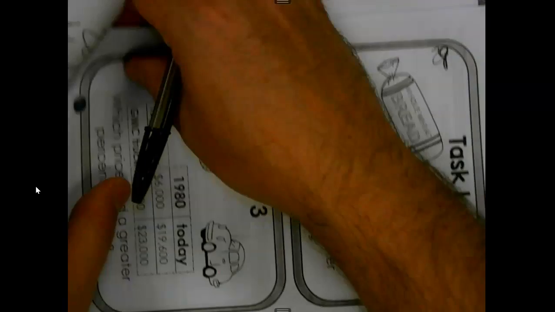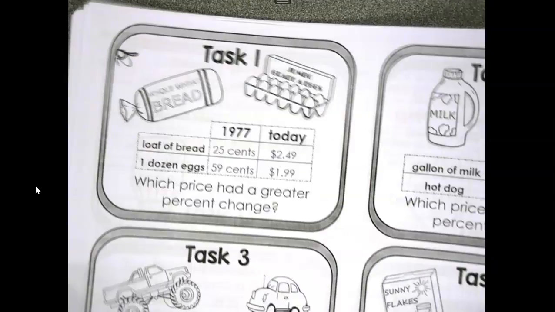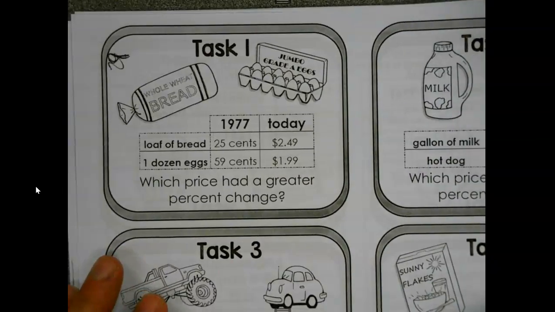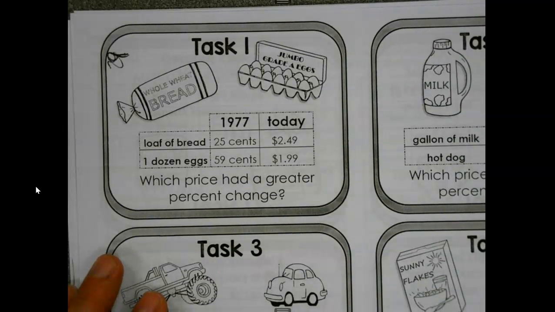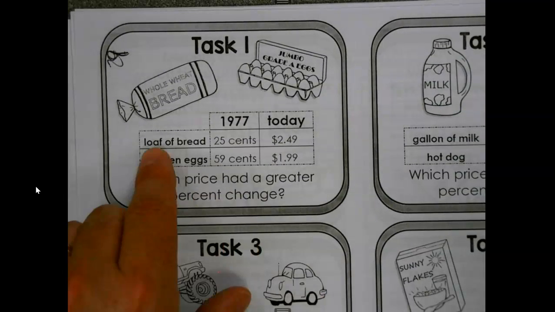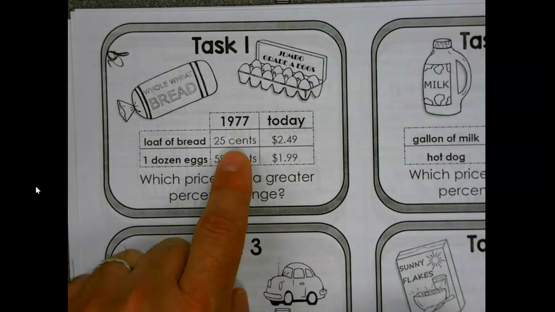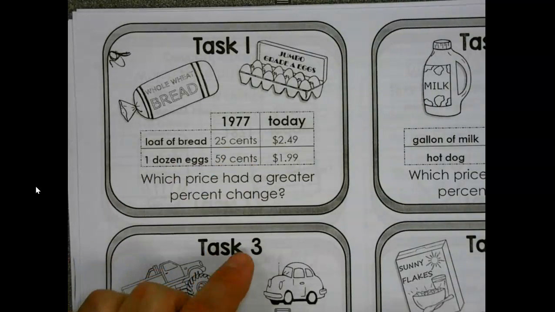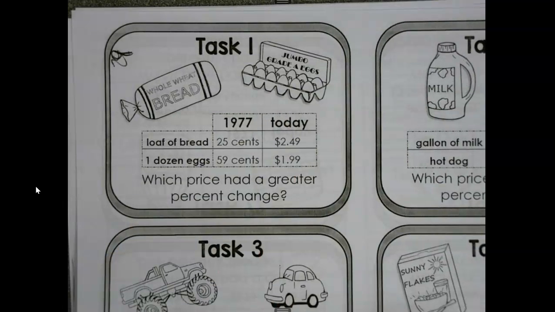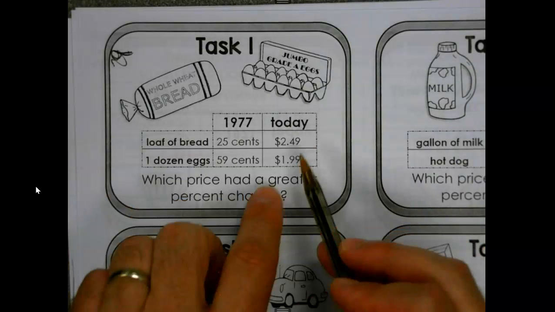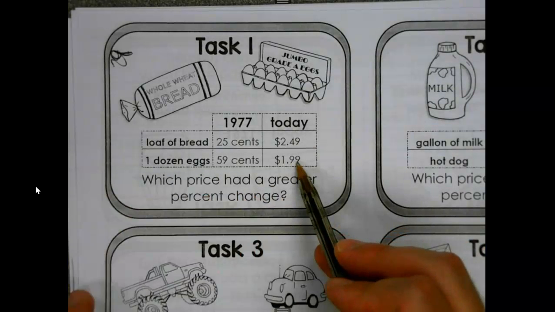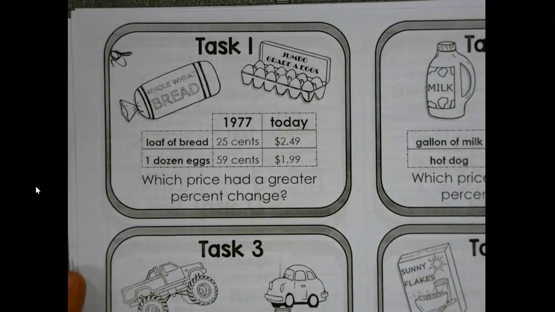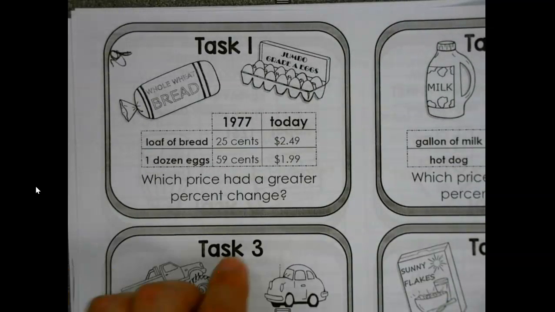So let me, for your sake, turn this sideways for a minute. In 1977, man, almost made it back to my birth year, a loaf of bread was a quarter, 25 cents. A dozen eggs was 59 cents. Today, and again, some of these prices are probably a couple of years old, so we might not be quite accurate, but we're getting there. Today, $2.49 on the bread, $1.99, maybe, sometime on the eggs. Which price had the greater percent change?